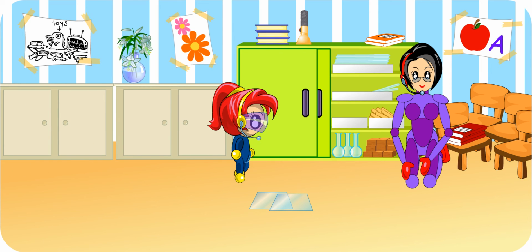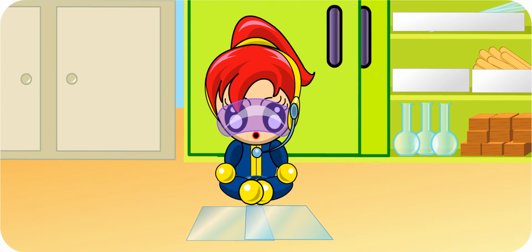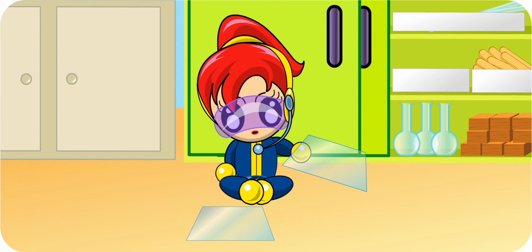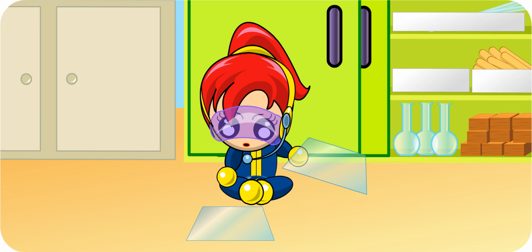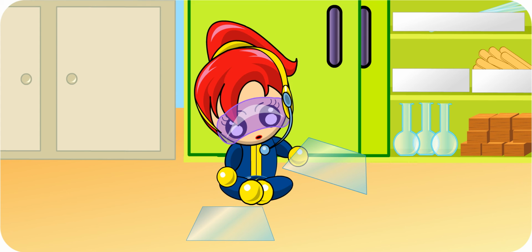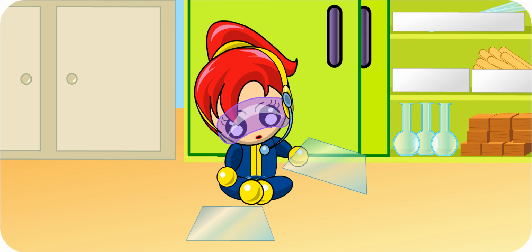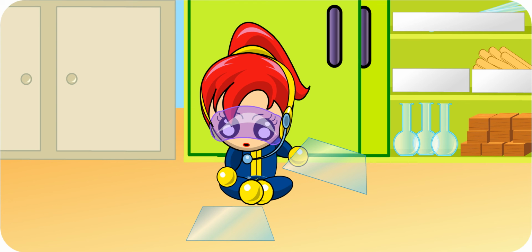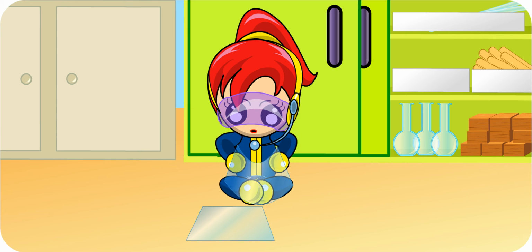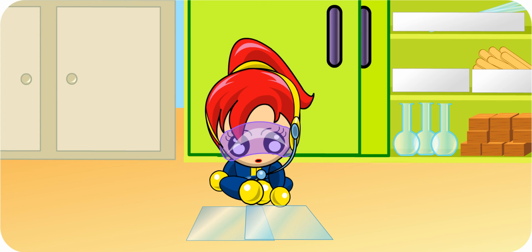Hey, teacher. There are two plastic sheets here. Look closely, Turbo Girl. Both of them look similar. Test their flexibility by bending each of them, Turbo Girl.